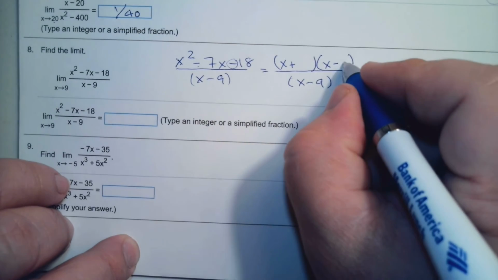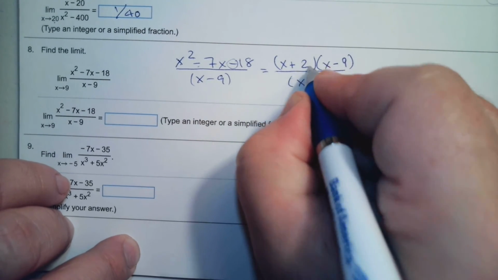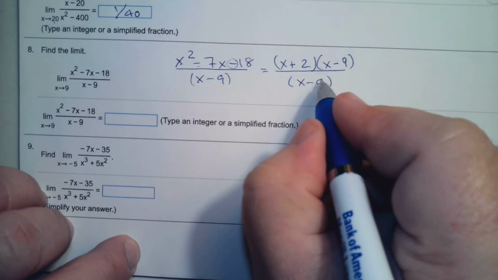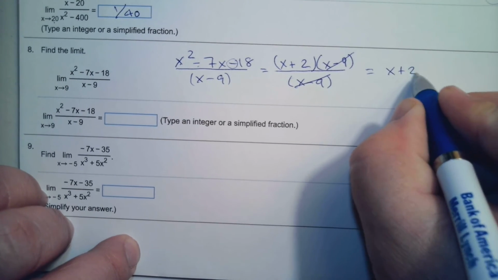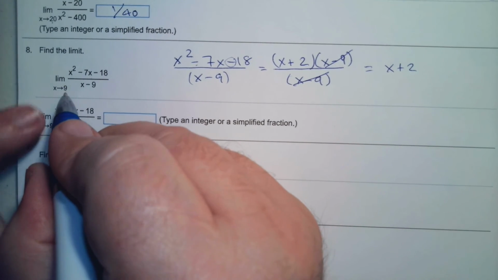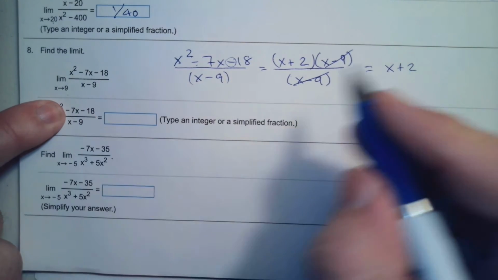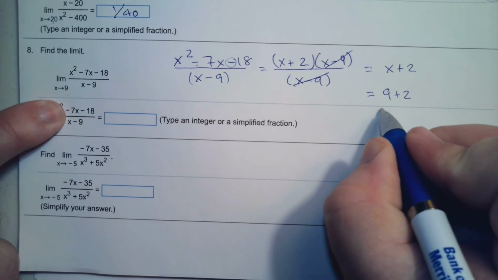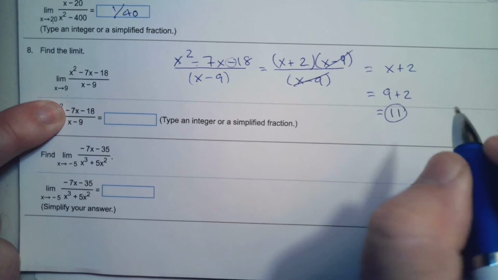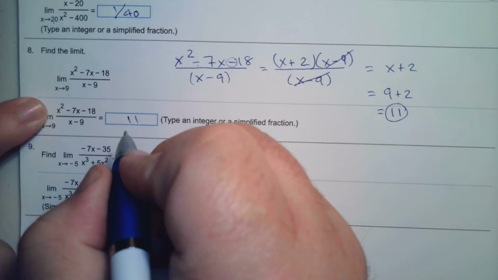So the bigger number 9 goes in the negative. So x minus 9 is canceled, leaving us with x plus 2. When x goes to 9, we get 11. That's the limit.